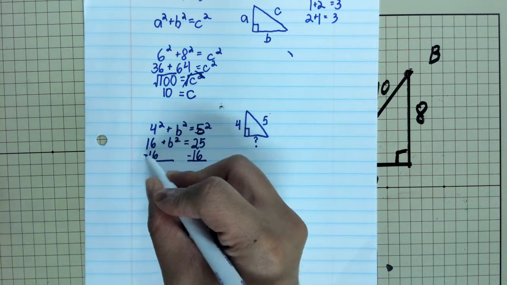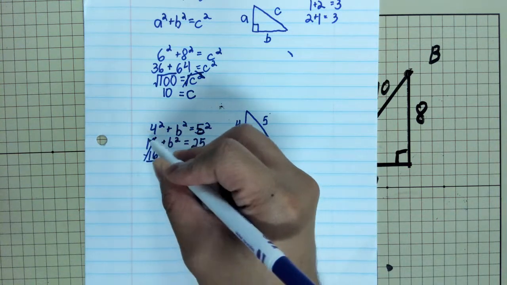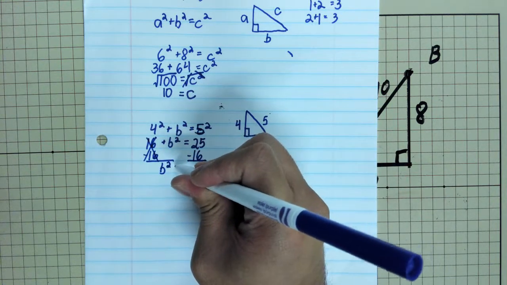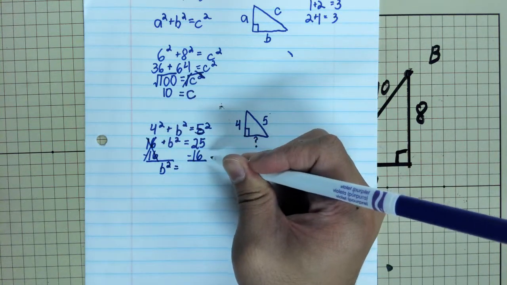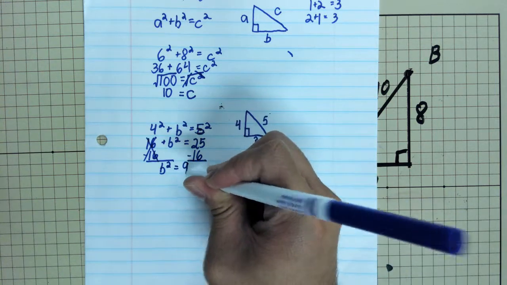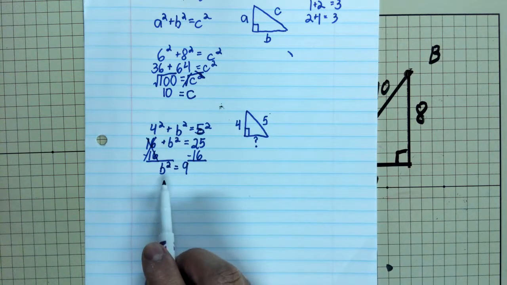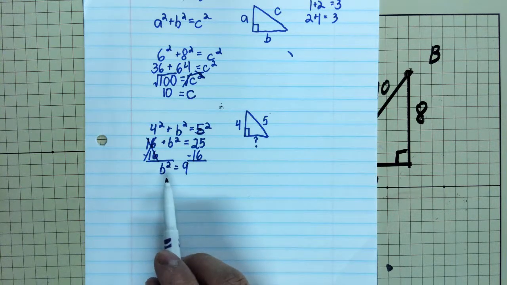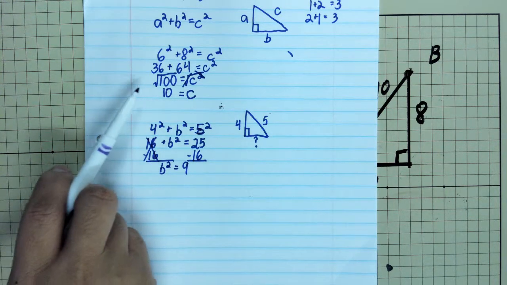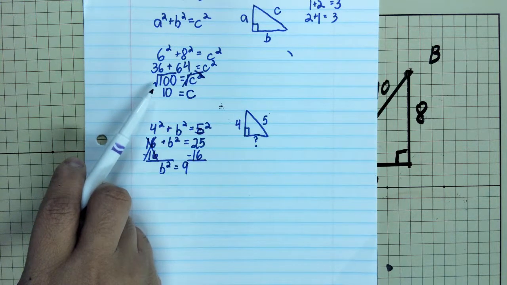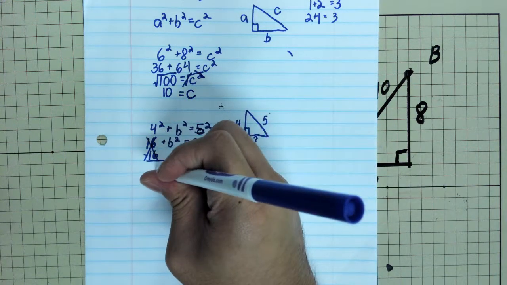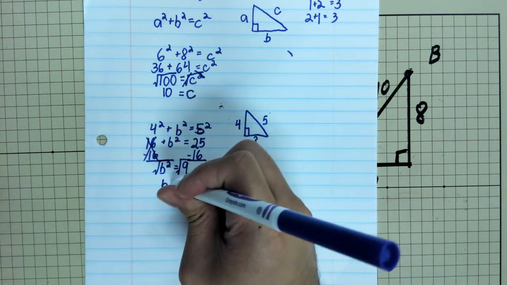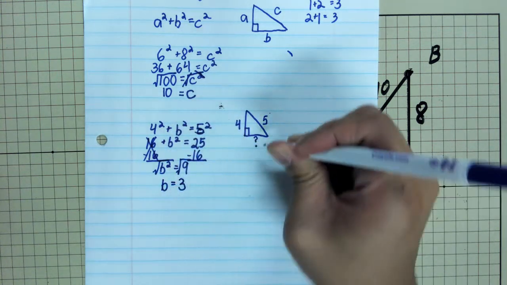So 16 minus 16, that's gone. On the left side, we are left with b squared. On the right side, 25 minus 16 gets me 9. So b squared equals 9. And we want to get rid of that squared. Just like we did up here, to get rid of that squared, we square root. So take the square root of both sides to get b equals 3.